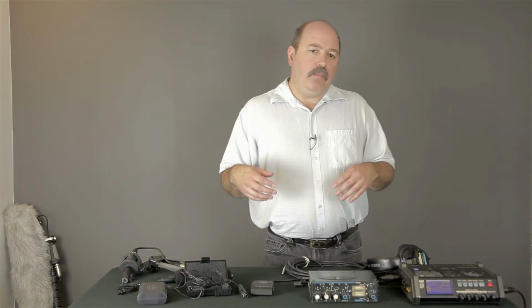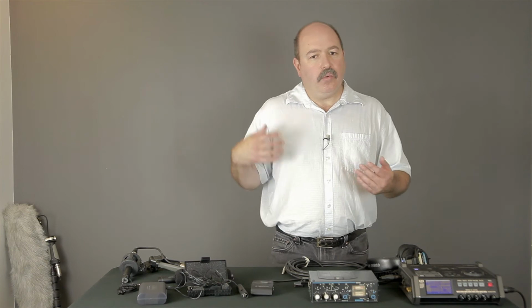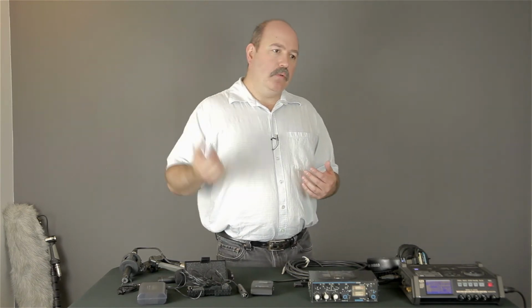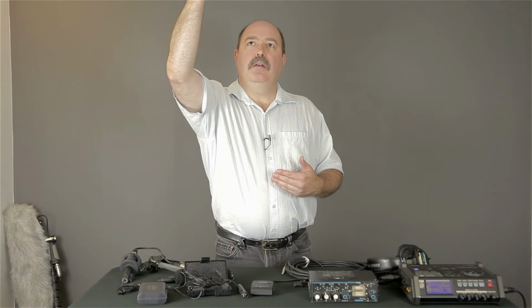But another advantage of using lavaliers, besides the freedom of movement and not having to stick a boom in there if you don't have one, is that because this is on my body, it's an omnidirectional microphone, but when I stick it on my body, it becomes a directional microphone and it picks up everything up here and out and around and off to the side, but blocks anything that's coming from behind, basically.